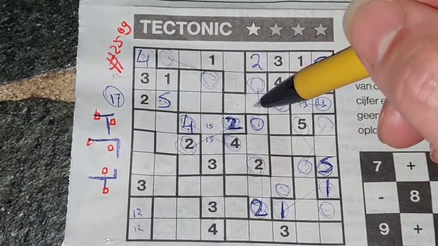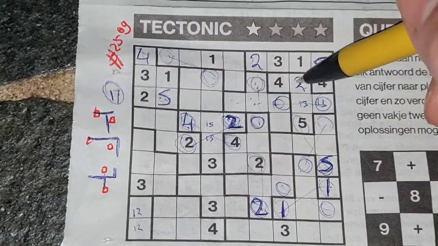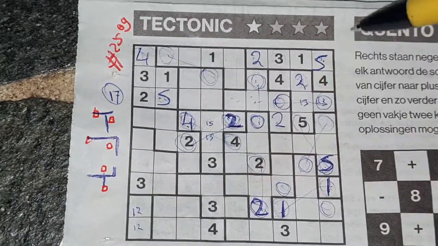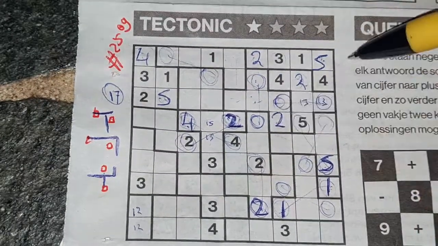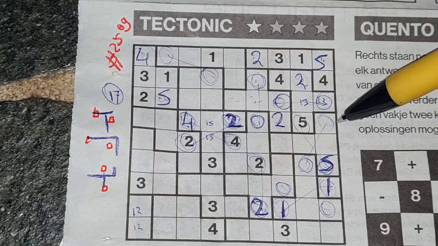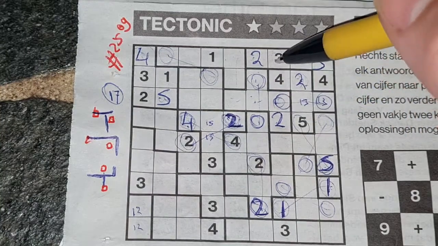These 2 boxes cannot be a 2. That box cannot be a 2. This box cannot be a 2. So 1 box left for the 2 should be here. Then, let me think. Think hard.